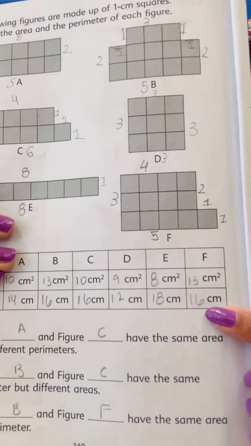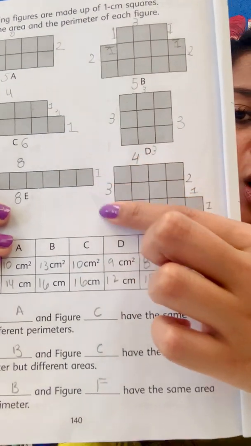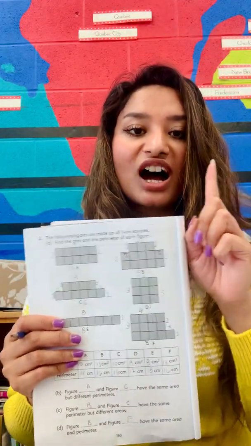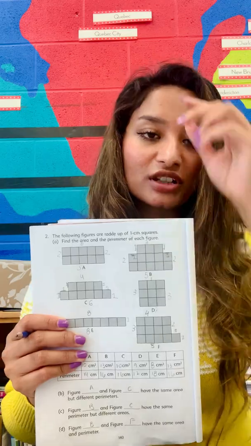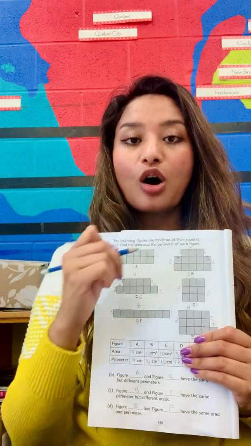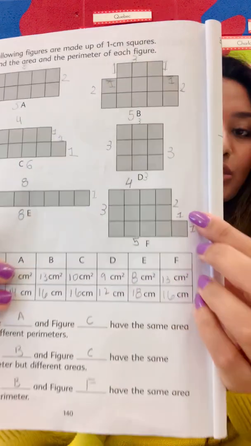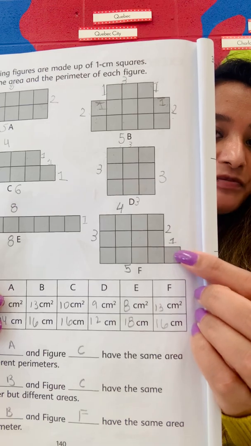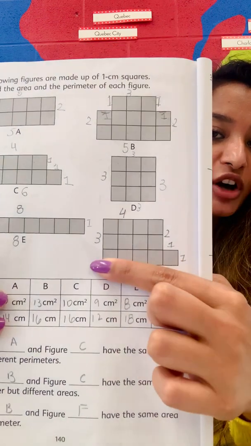Does that make sense? So for perimeter, we were counting all of our sides. For area, we multiply. We do side length times width. So for perimeter, remember adding all of the sides. Even the lonely square, you have to add its sides. So I added this side and the bottom.